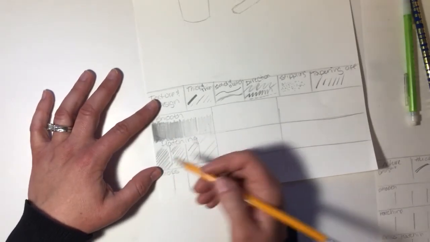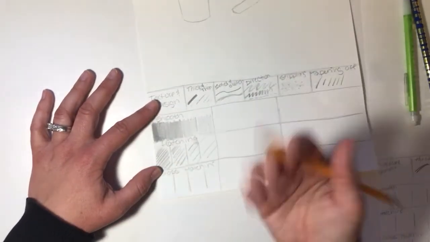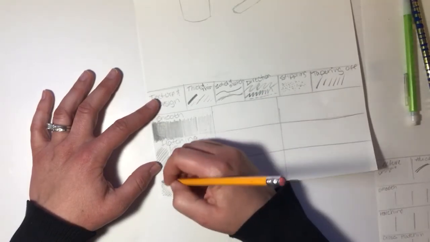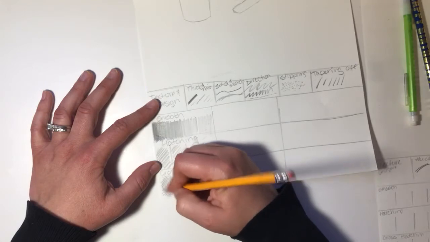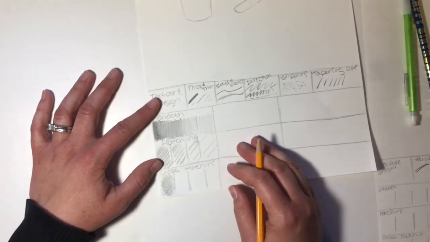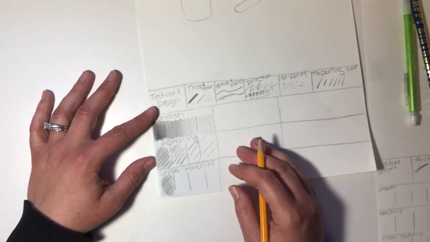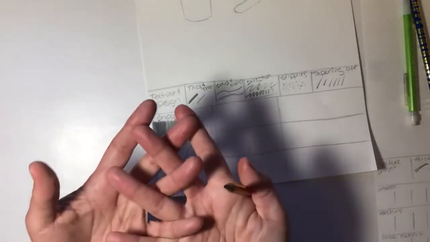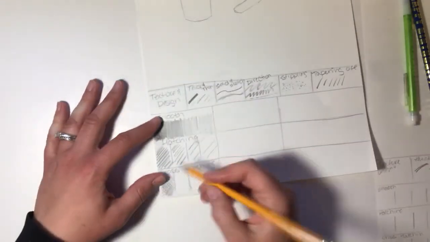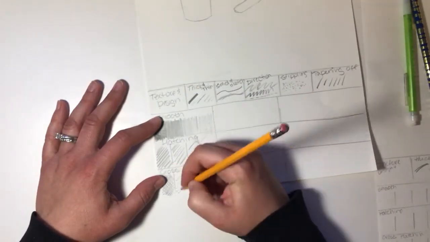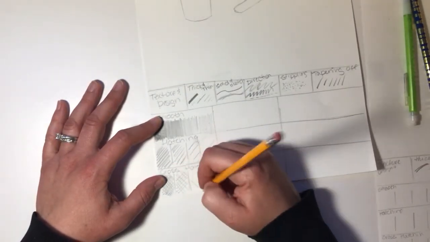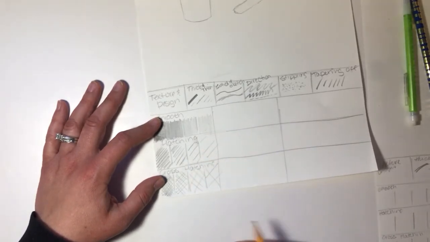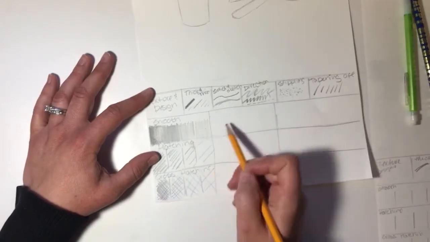Cross hatching is the same as hatching, but the lines are going in different directions. So I'm gonna go one way, and then I'm gonna cross it like this. Kind of like lattice, like if you're looking at your backyard and you see the fence, it might have some lattice on it. So this one, a little bit more spaced out, more spaced out, really spaced out.